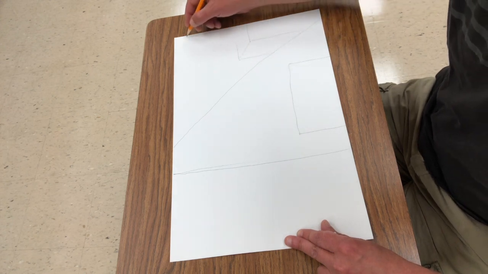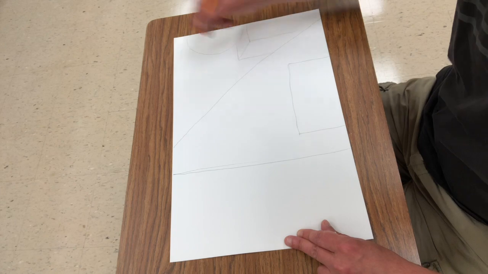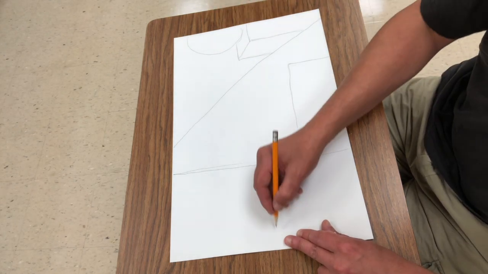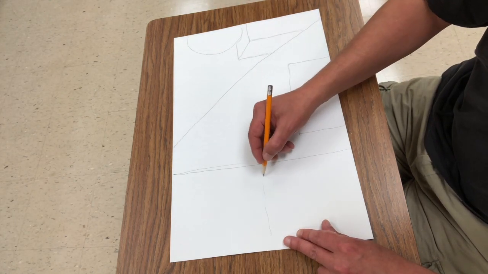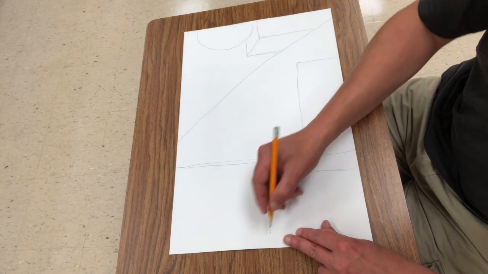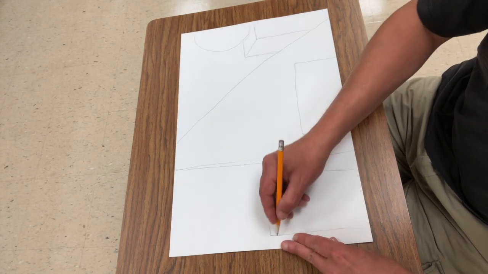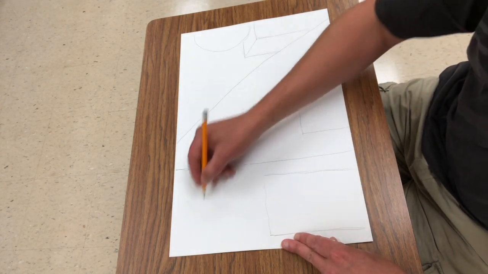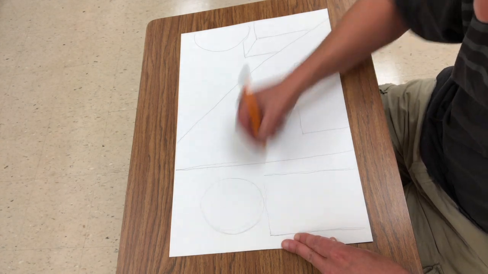And I'm kind of drawing it in a 3-dimensional manner. And I know that there's a large ball that comes right in here. I also have a box that's pretty much straight right here. And I know that there's another ball right there.